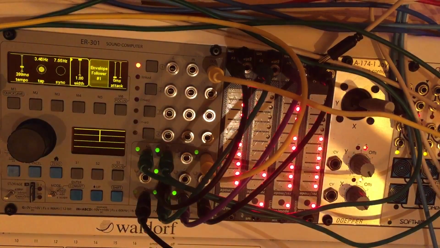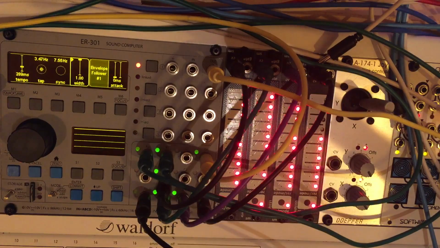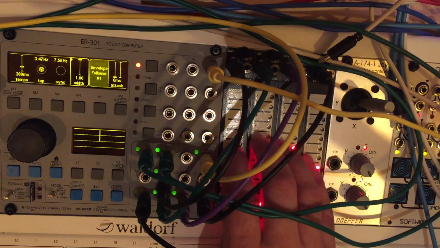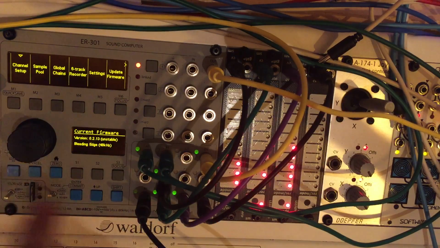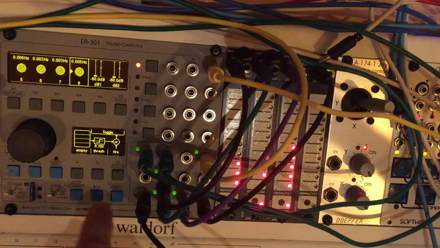Oh, you know what this sounds like, actually? So there you go, just a simple idea for a harmonic oscillator.